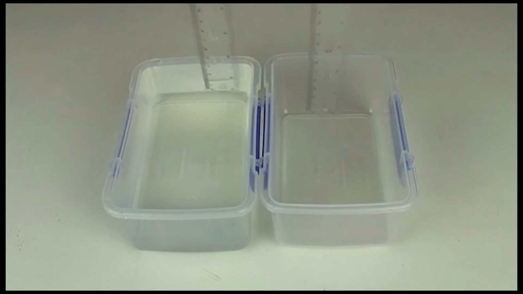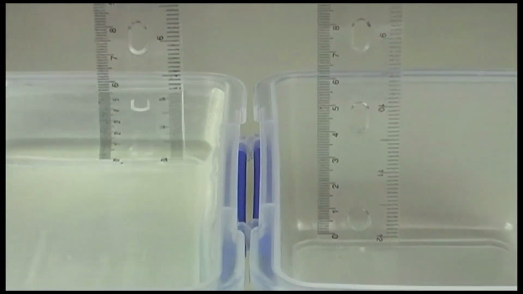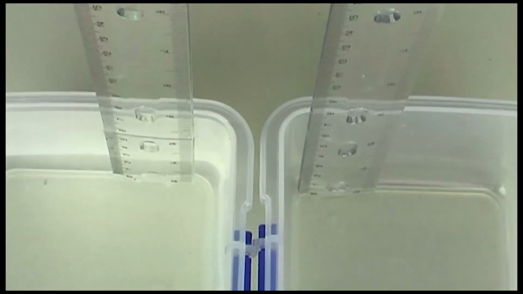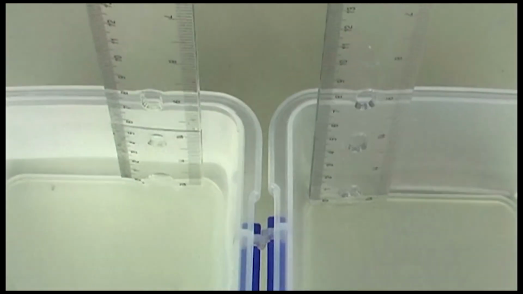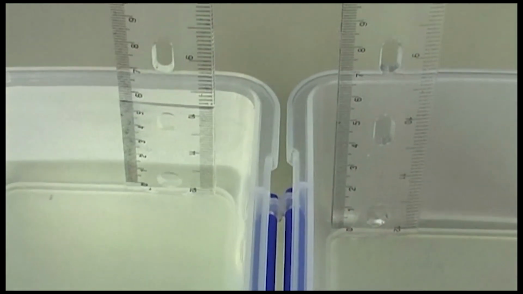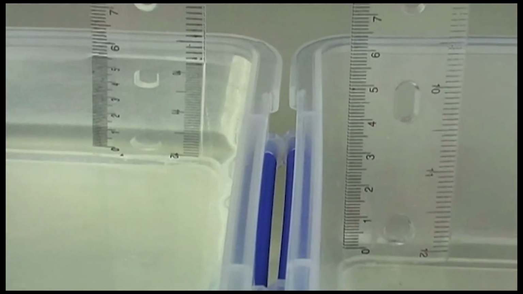By placing two identical rulers next to each other in two identical containers, we can see that from this viewing angle, the part of the ruler underwater appears to be about 30% shorter than it really is. The exact appearance changes depending on your viewing angle. From this viewing angle, it's more than 50% shorter. From above, there's not much difference because the light coming from the bottom of the ruler travels almost straight up and doesn't refract much. As your angle gets lower, the distortion increases because the light refracts more.